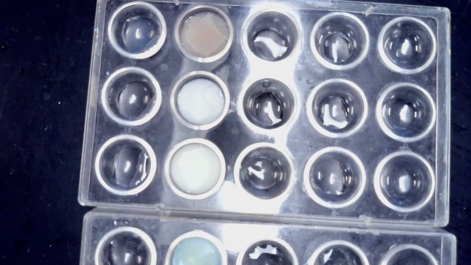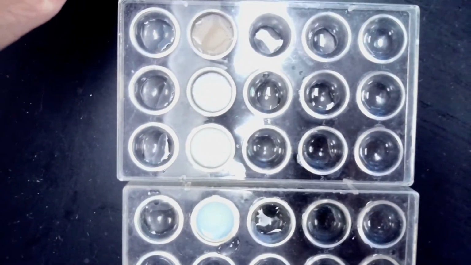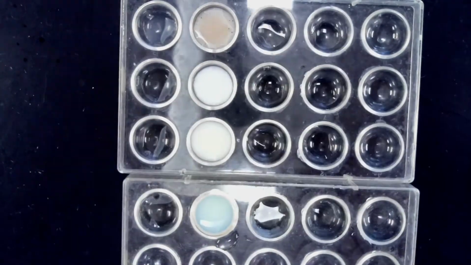And then after adding the ammonium hydroxide, the first one kind of disappeared. That bottom one cleared up a little bit, but not much. I would say no reaction there.